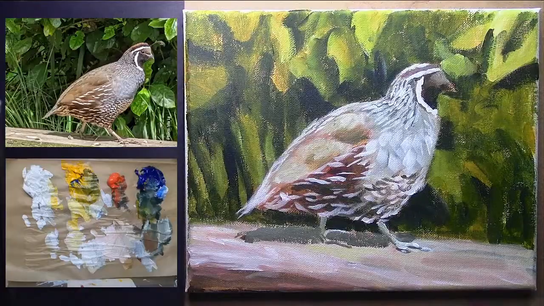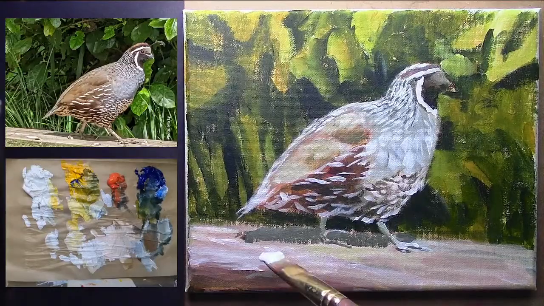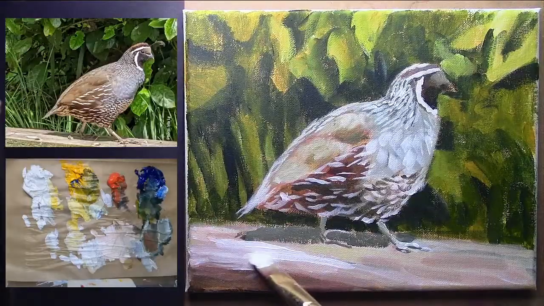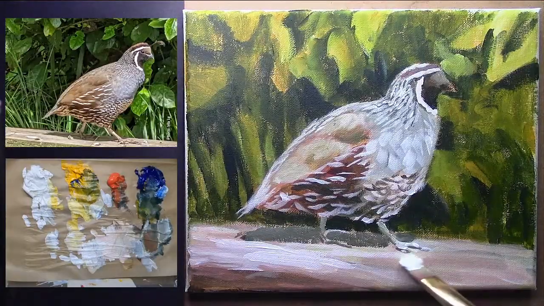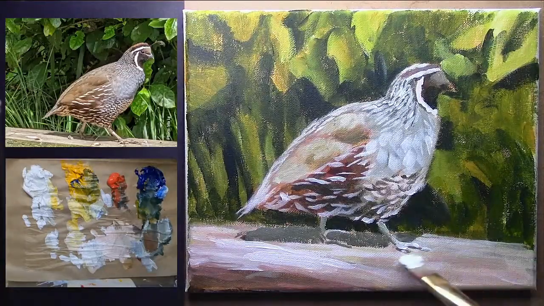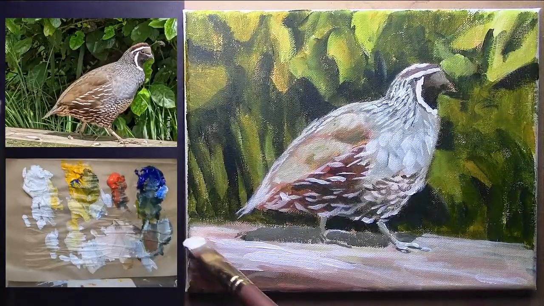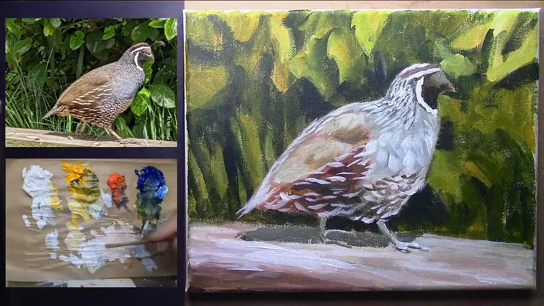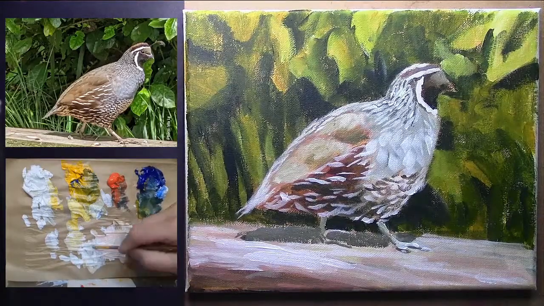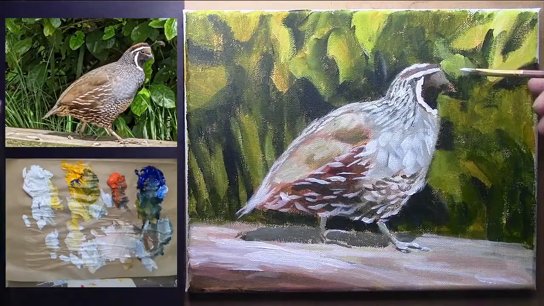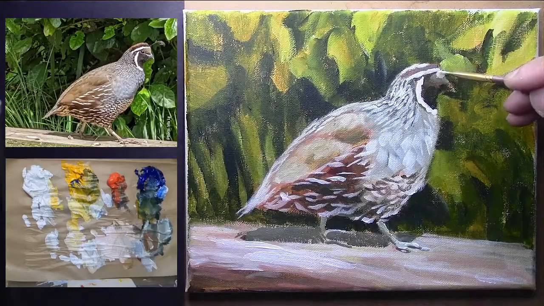I want more highlights on the fence right there. All right, small brush. The forehead is highlighted.